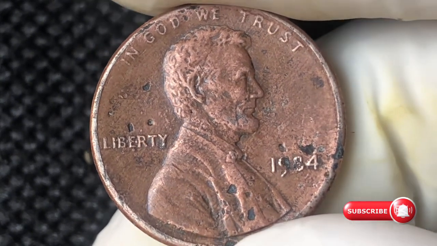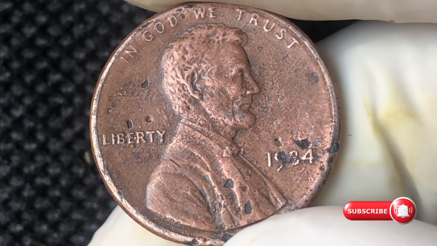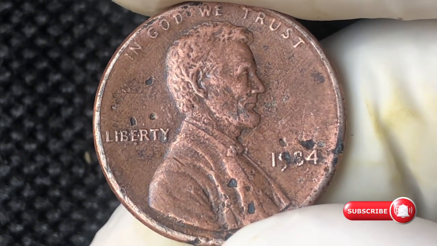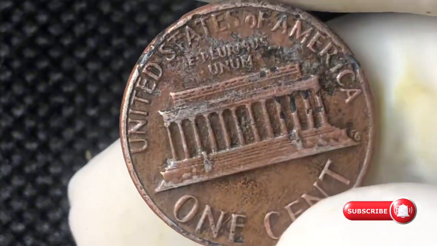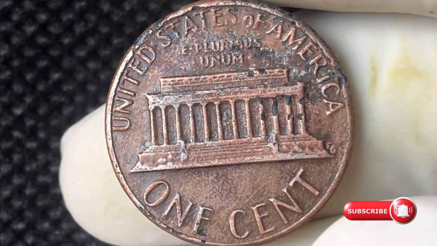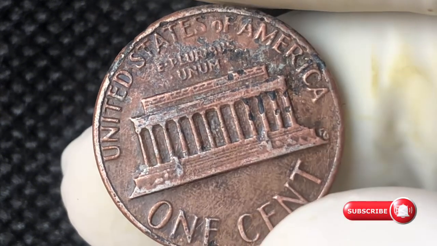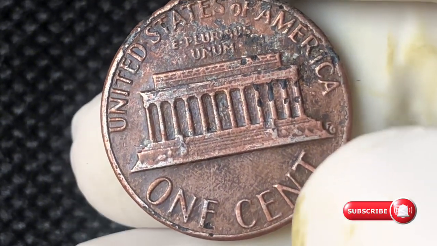Auctions and private sales over the years have shown that while ordinary 1984 pennies are abundant, exceptional examples can fetch impressive sums. For instance, a 1984 doubled ear Lincoln cent in high mint state condition can sell for hundreds, and sometimes even thousands of dollars depending on its grade and the intensity of the doubling.